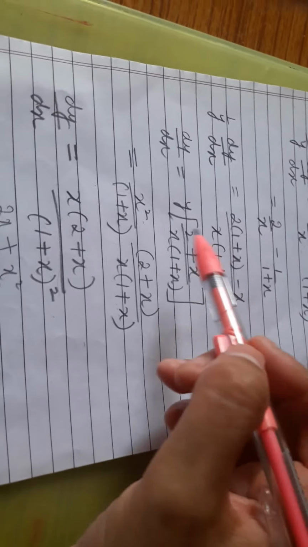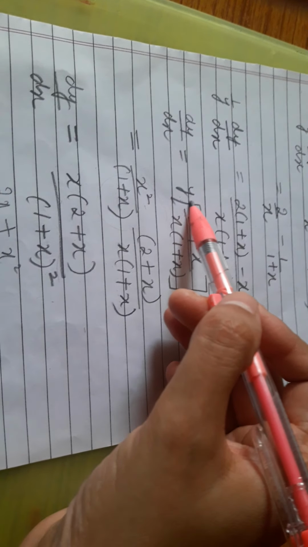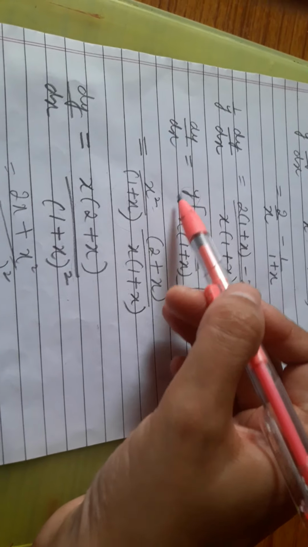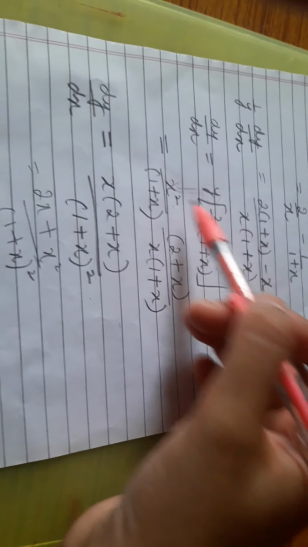One thing is, don't forget to back substitute for y. So when you get y here, you have to replace what y stands for, and then you have to simplify.